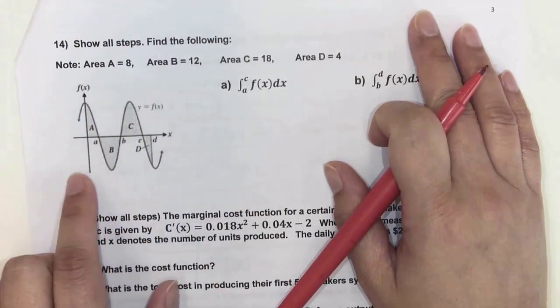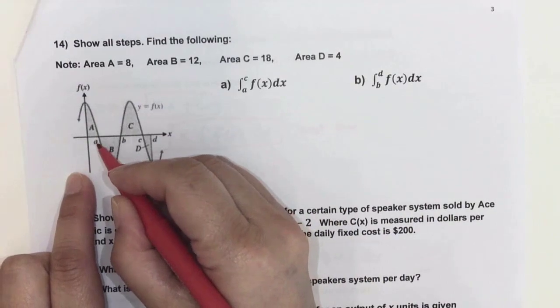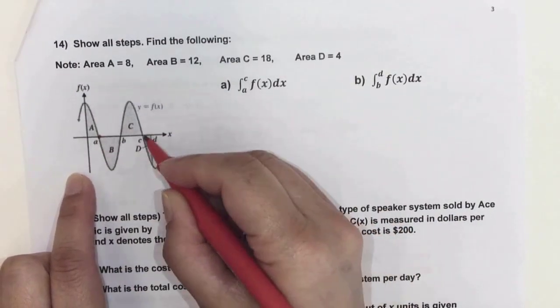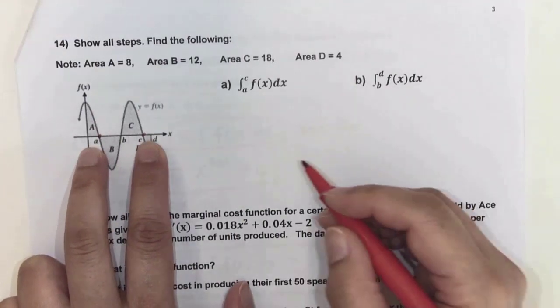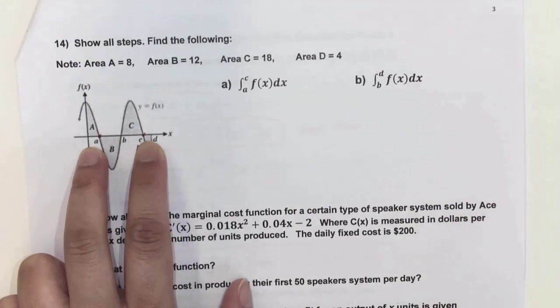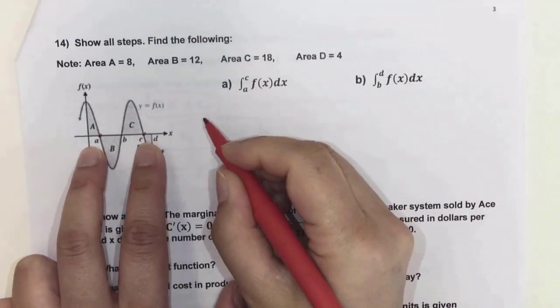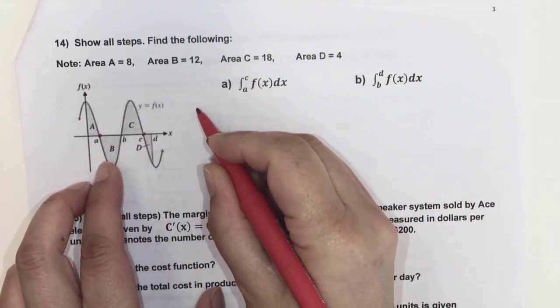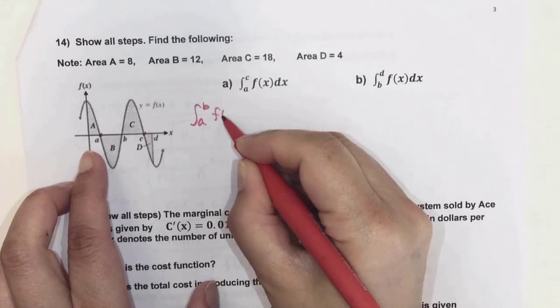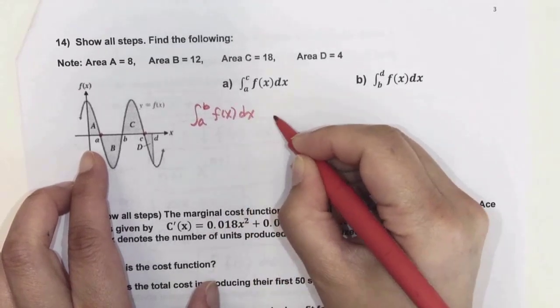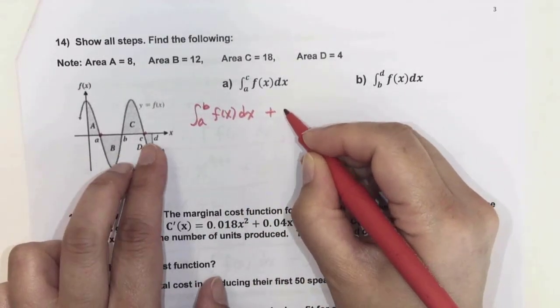So A wants to go from A here to C here. So I need to find the area between A and C for this function. We can think about this as combining the integral from A to B of the function dx, adding the integral from B to C, right?